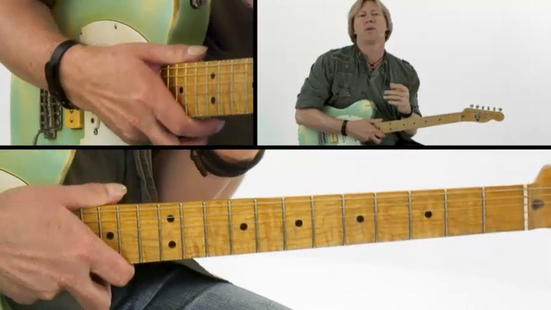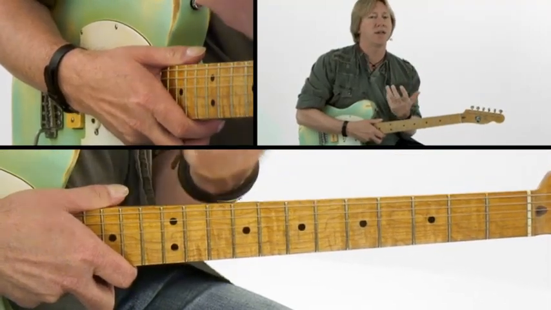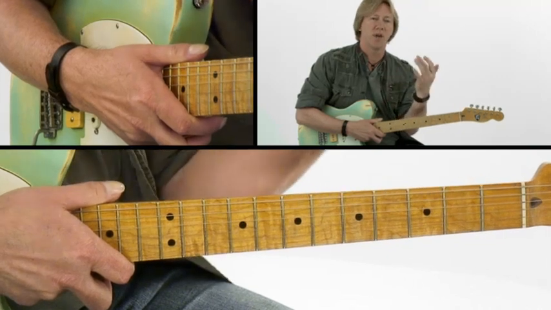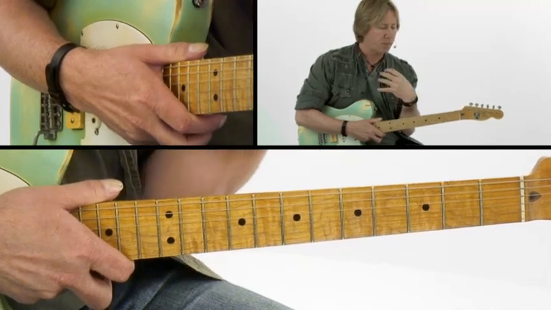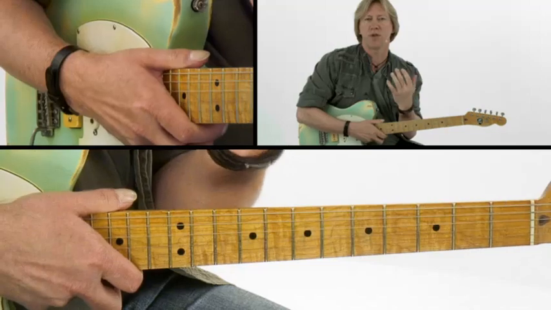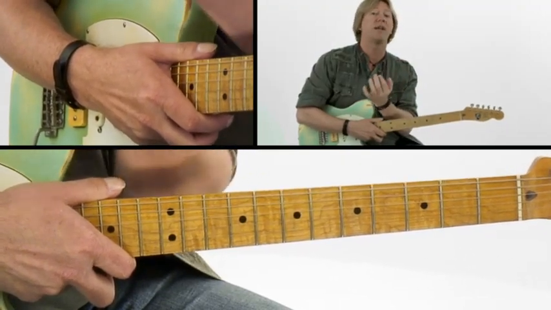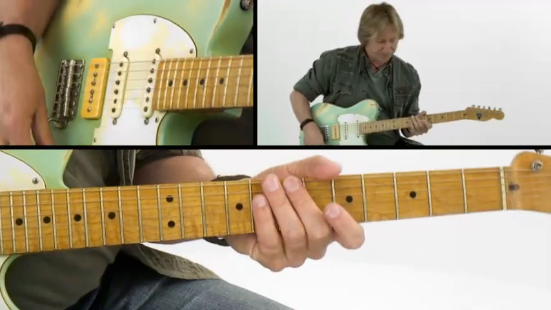So now what I'm going to do is play you legato phrasing, which is that soft, smooth kind of phrasing where the notes kind of flow together. And, you know, it's a whole different approach. So you're not picking every note. You're maybe hammering onto the notes and letting them flow. So let's hear that.